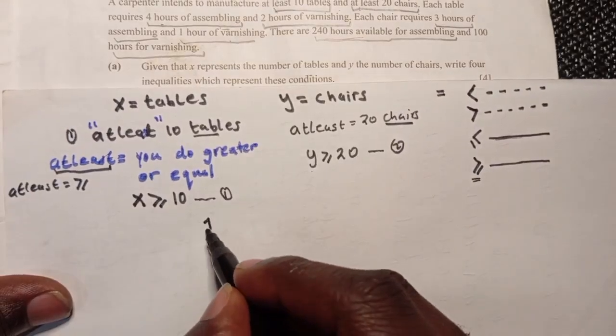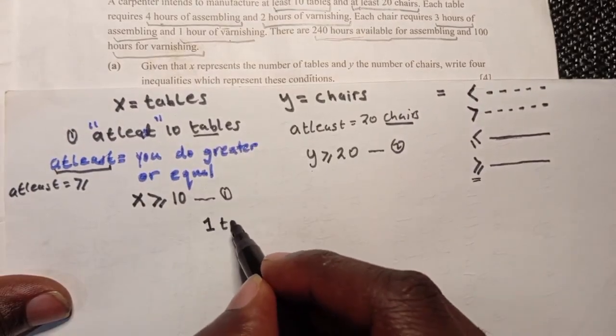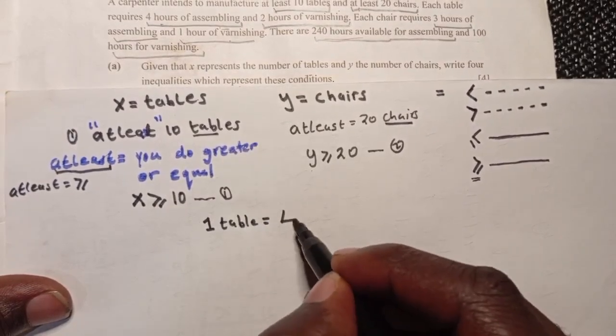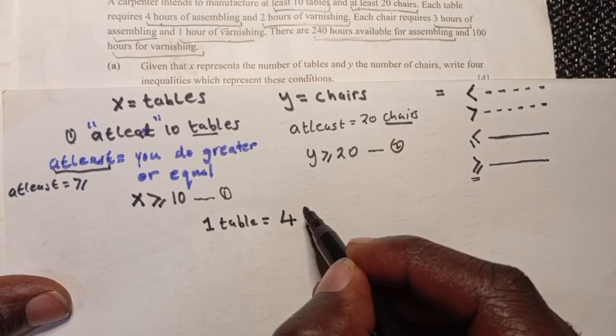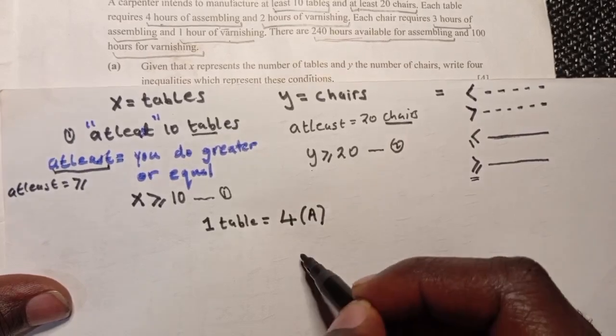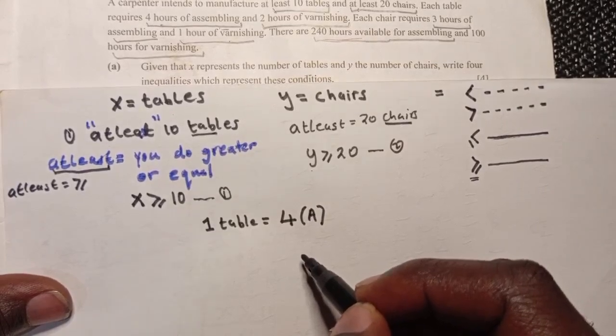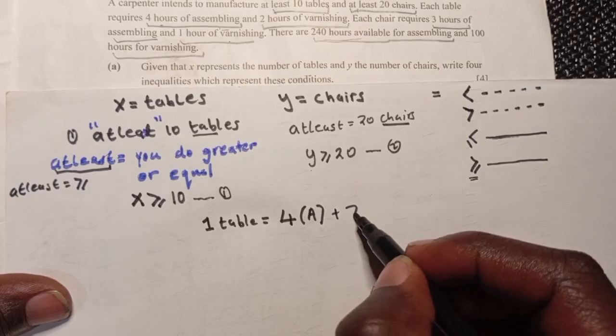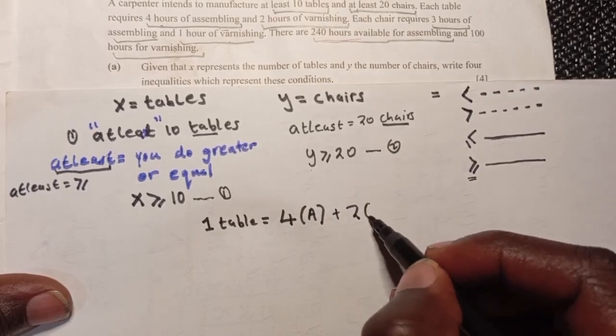So one table requires 4 hours. I'll just write A for assembling, requires 4 hours of assembling, and 2 hours of vanishing.